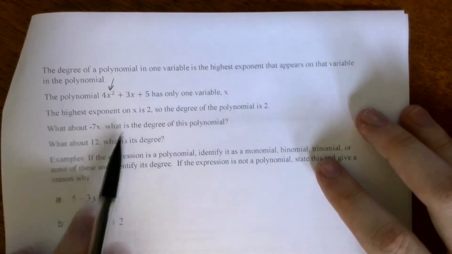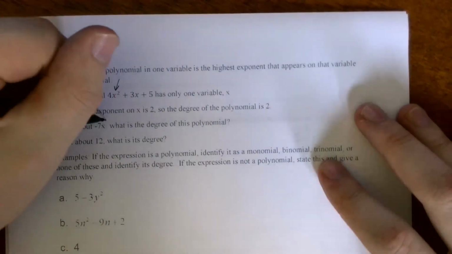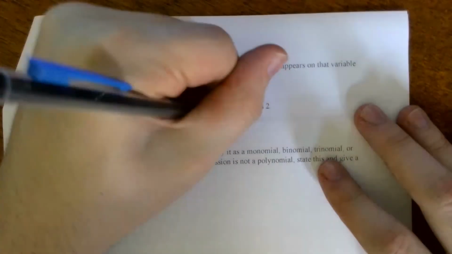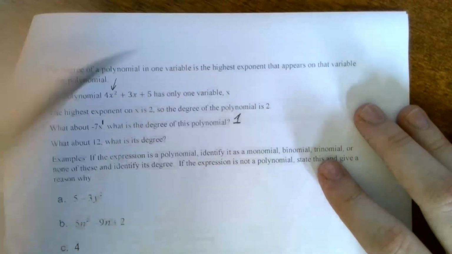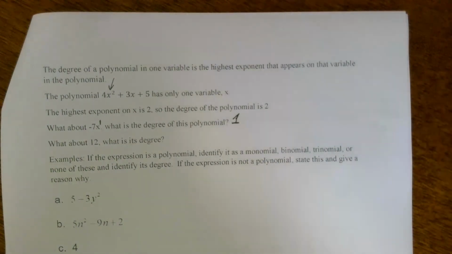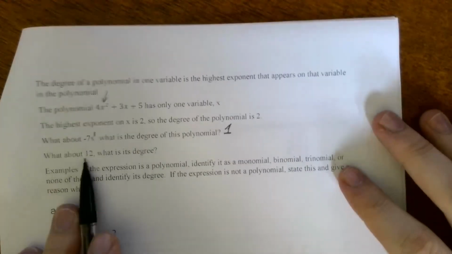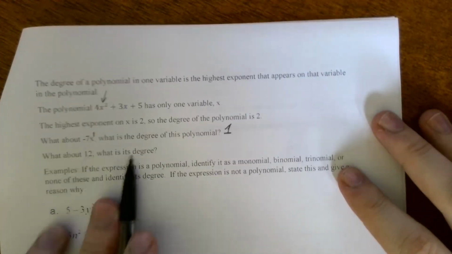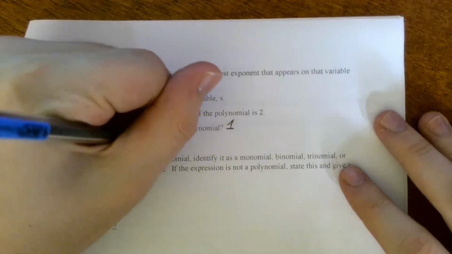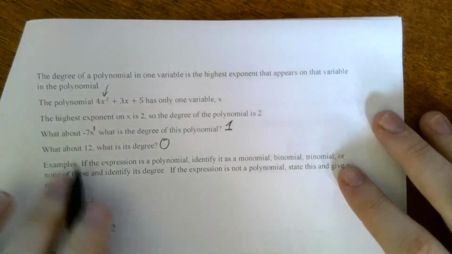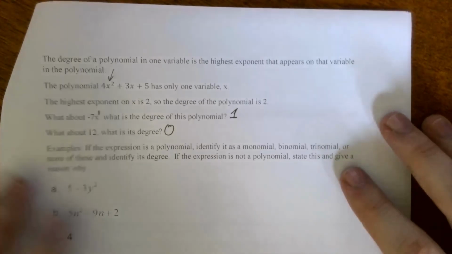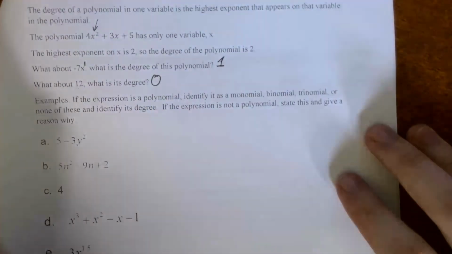Okay? So what about negative 7x? What is the degree of the polynomial? Well, that's just an x to the first, right? So the polynomial has a degree of 1. Okay? Whenever you have just a constant term, so just like 12, its degree is 0. Whenever you have a constant, so just a number. Okay? Okay, so let's go through some examples.